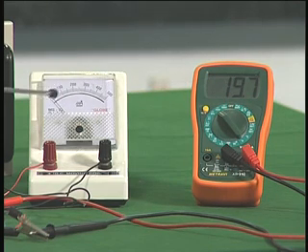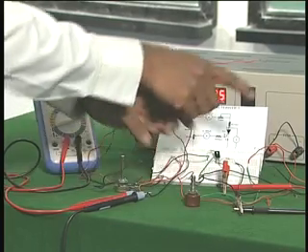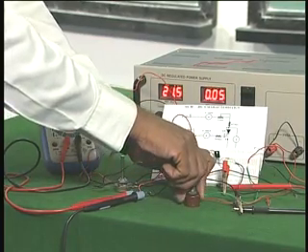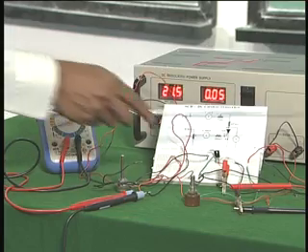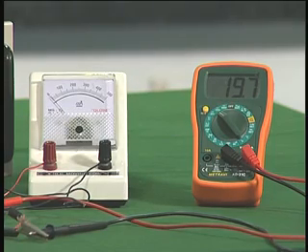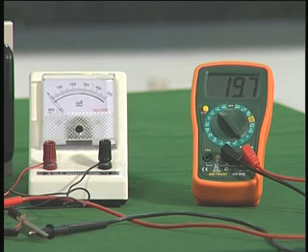Now I am going to change the gate voltage so that the current starts building up here. So please observe those two. Please observe only those 2 meters. Only the 2 meters you should see, when I change.